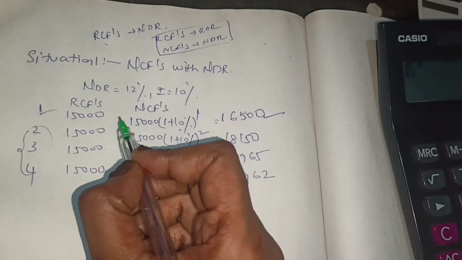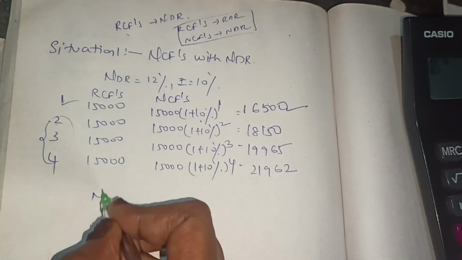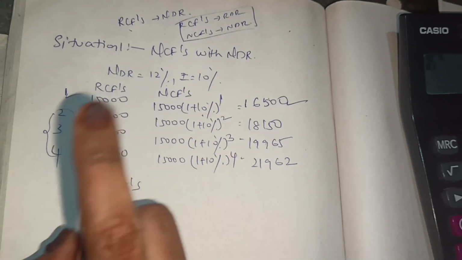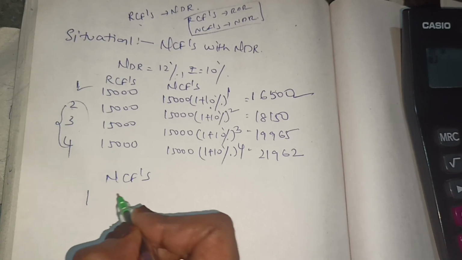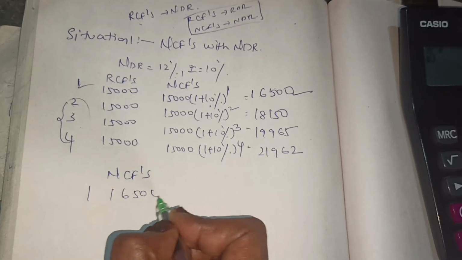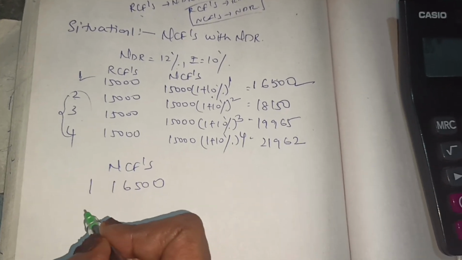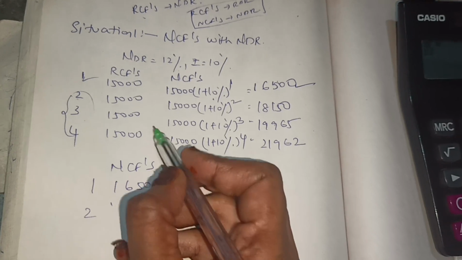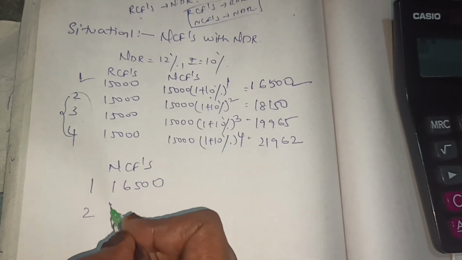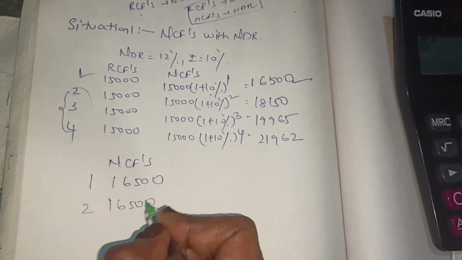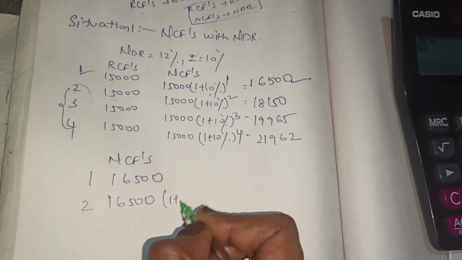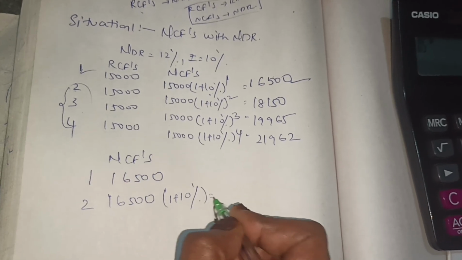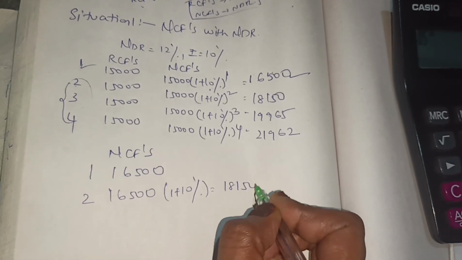There is another way to find nominal cash flows, which I have already shown in yesterday's video. For the first year, you got nominal cash flow 16,500, right? In the second year, instead of doing this, you can add inflation to first year. Still, you will be getting the same answer, 18,150.